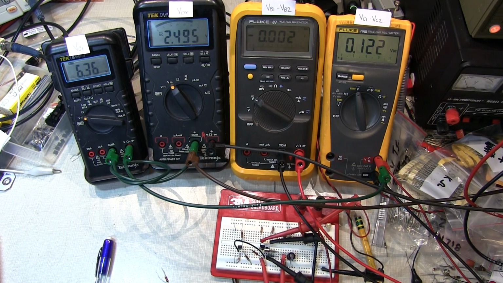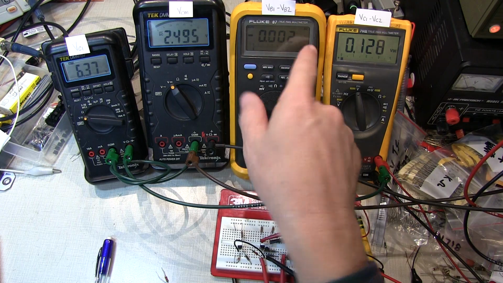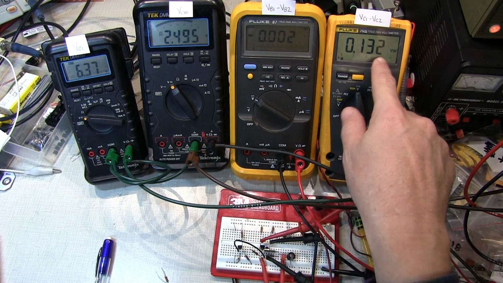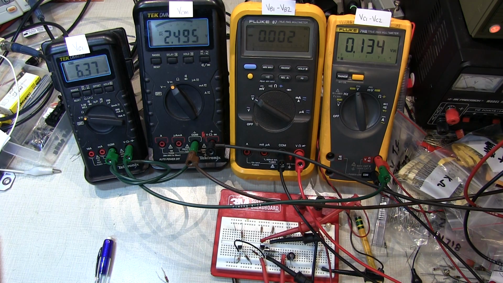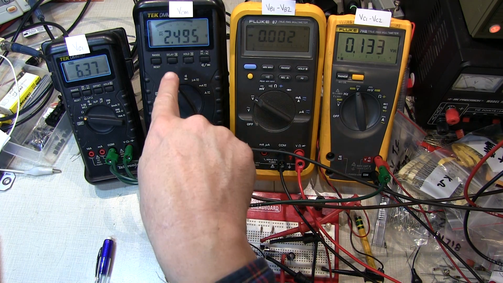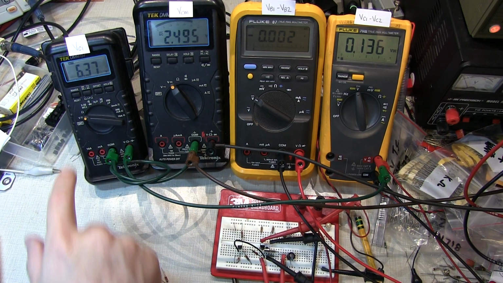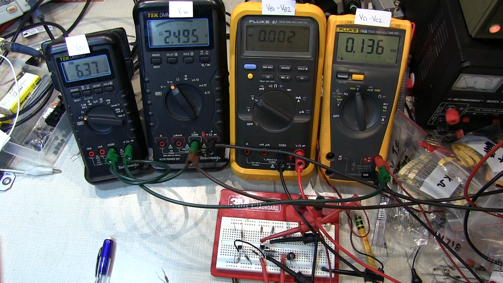Alright, so let's start off with the input voltage disconnected here. So I've got about that 2 millivolt offset that I was seeing at the input before, about a plus 130 or so millivolt output voltage difference. Here's my common mode voltage at about 2.5. The collector of transistor number 1, Q1, is sitting at 6.37.